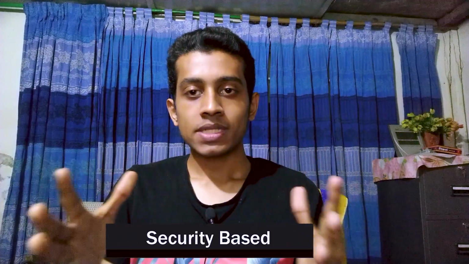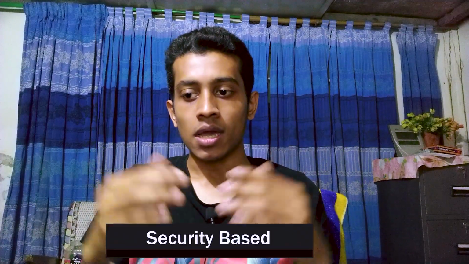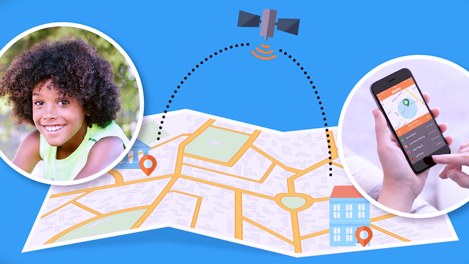Fourth is a security based application, which is, suppose you want to have proper control of your children, where they go and how they spend their time, are they studying properly or not. You can track their location via geolocation API or different kinds of applications and APIs. They're available for security reasons.